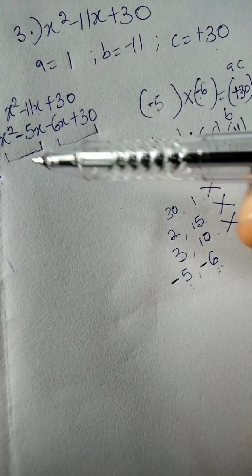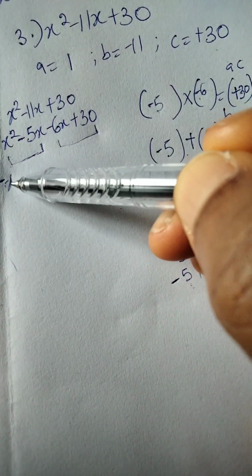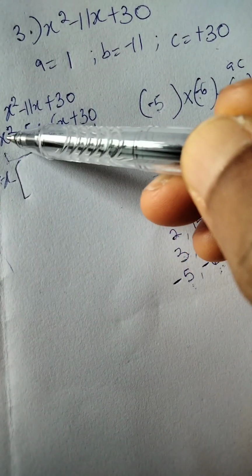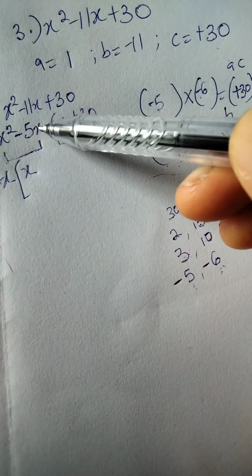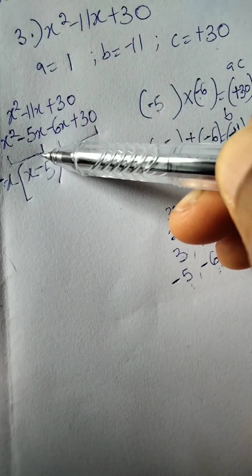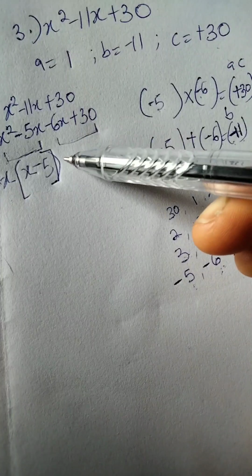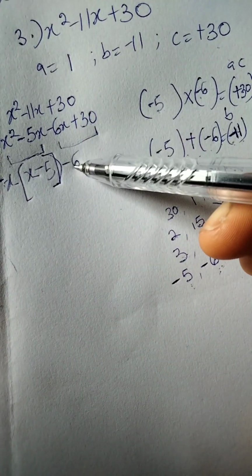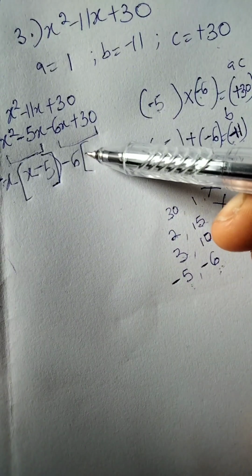Alright, so what's common between x squared and 5x is x. If we take x from x squared, we'll be left with x. If we take x from minus 5x, we'll be left with minus 5. Okay? Yes. So what's common between minus 6x and 30 is minus 6. If you take minus 6 from minus 6x, we'll be left with x.